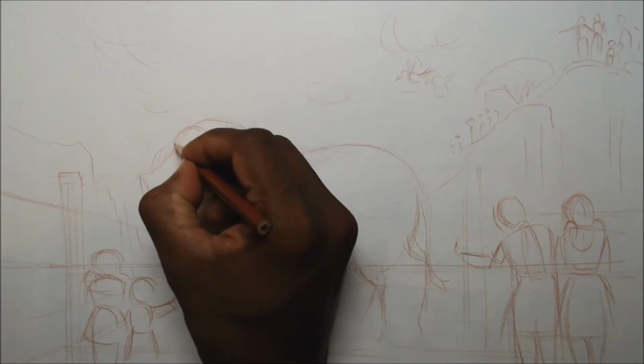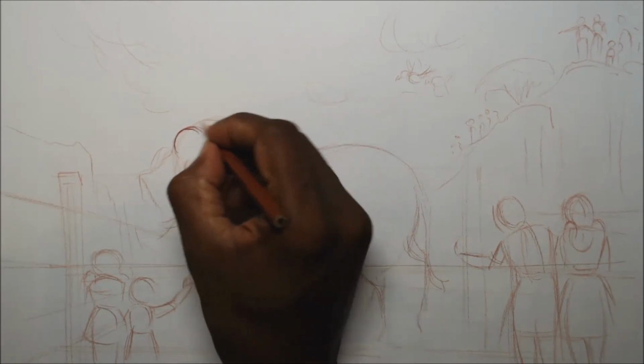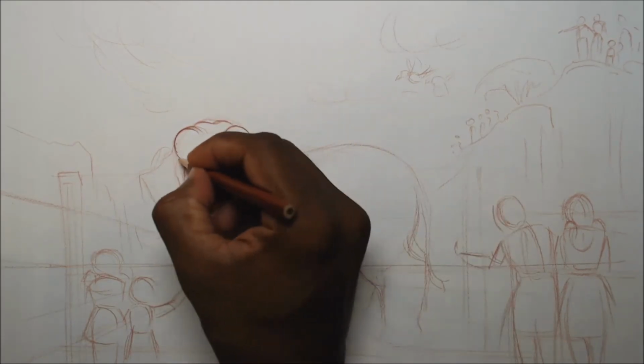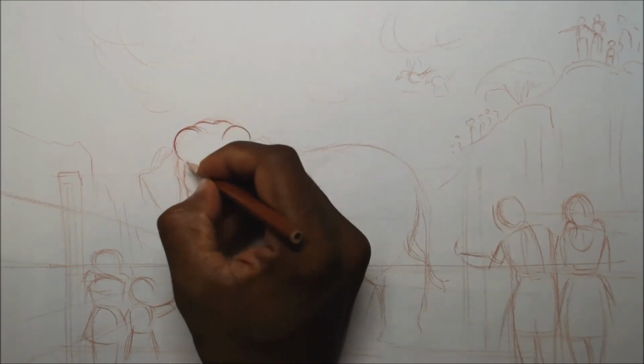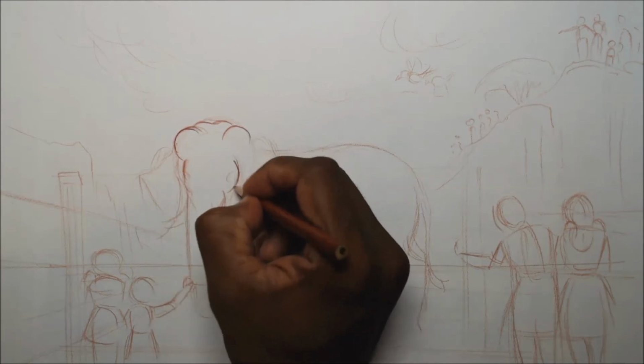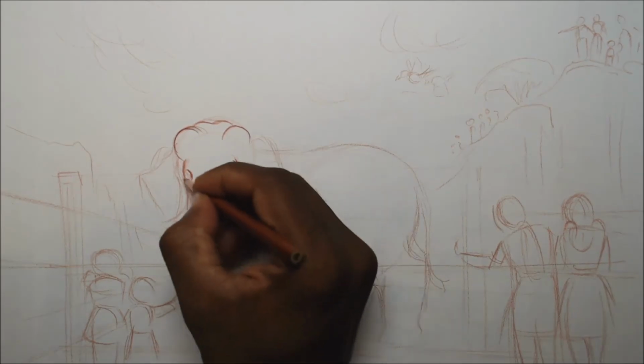Now I am trying to outline the rough drawing to communicate better. Continuously, you can fair the drawing with a dark outline.